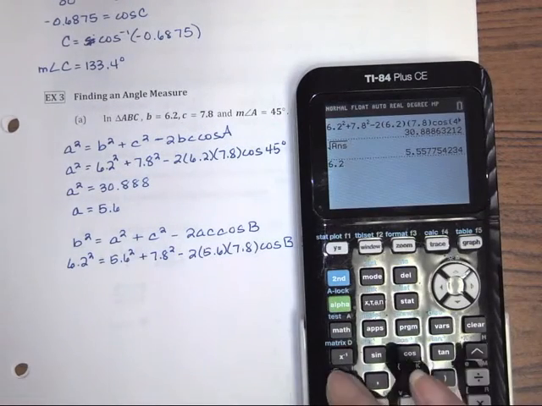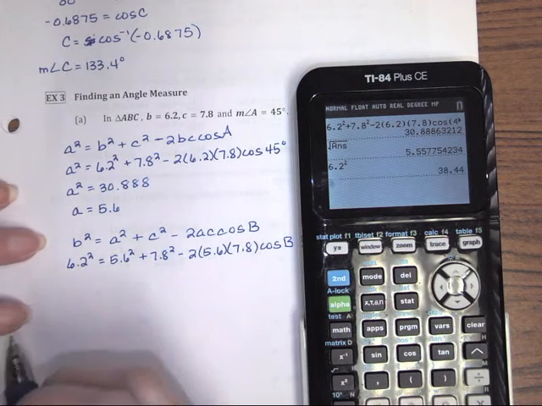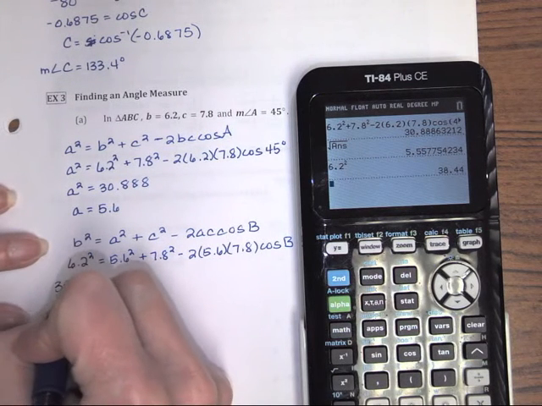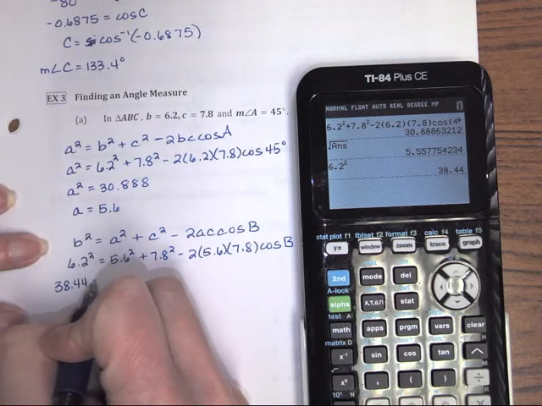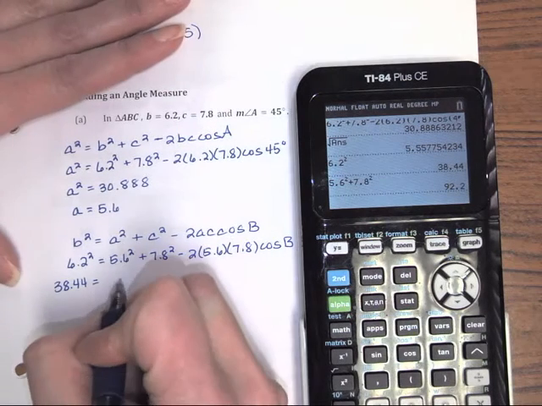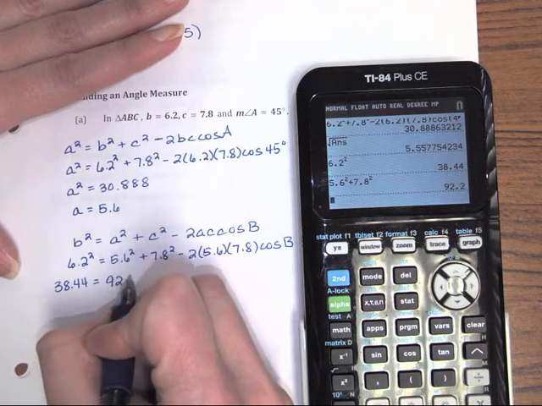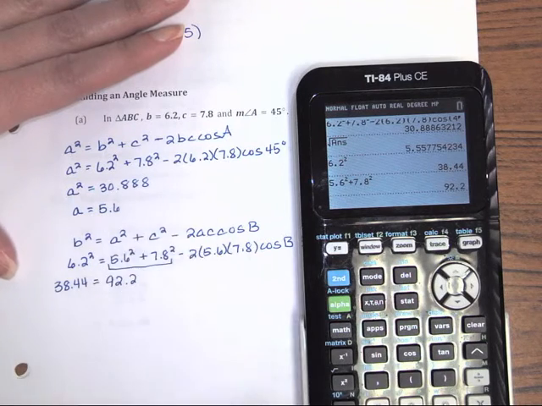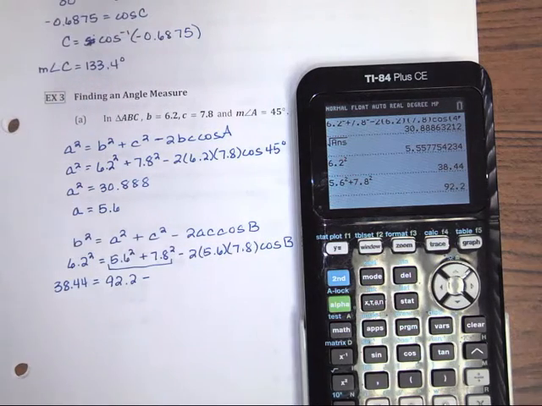All right, let's do some calculations. So 6.2 squared is 38.44. 5.6 squared plus 7.8 squared is 92.2. I put all this together. Minus 2 times 5.6. Whoops, that's not right.